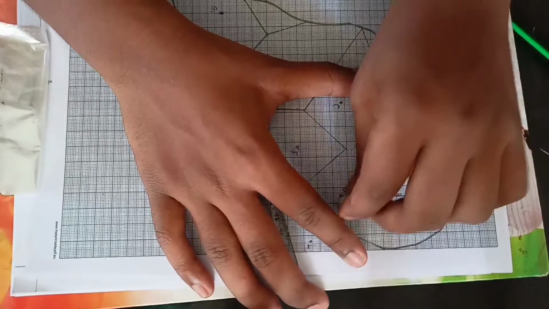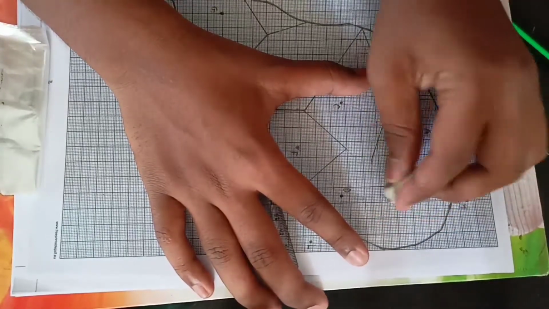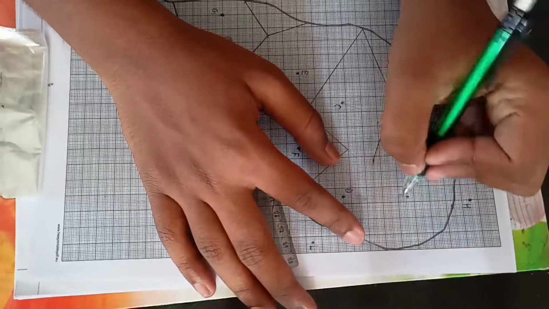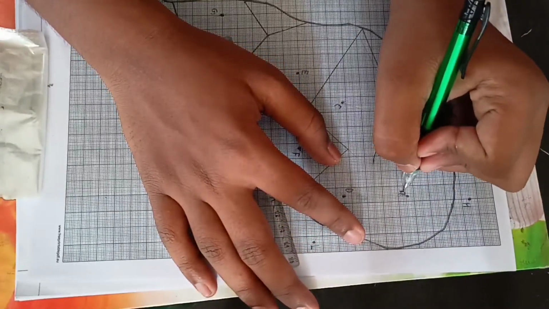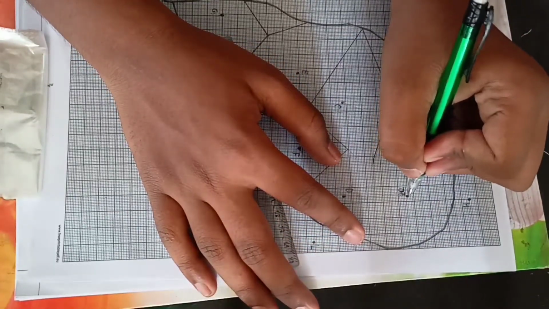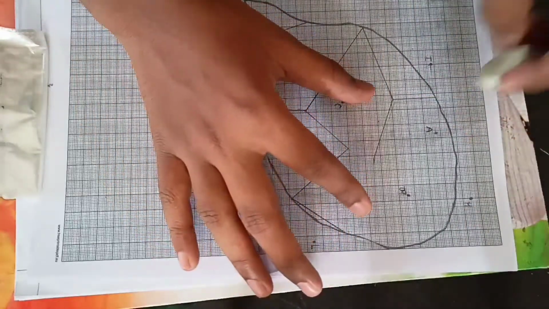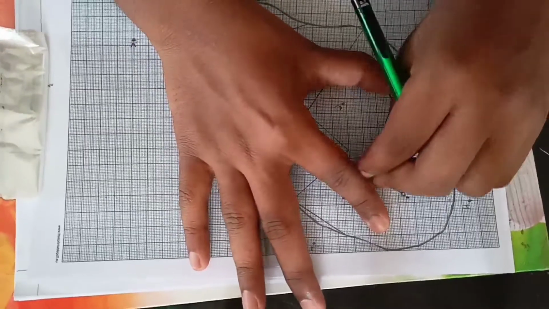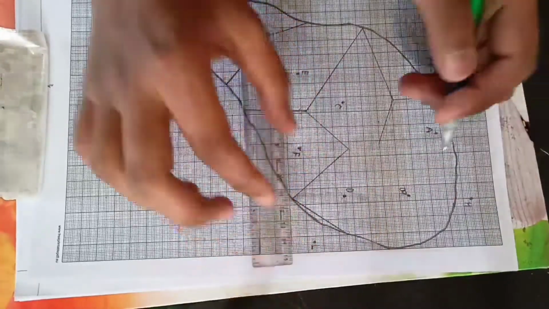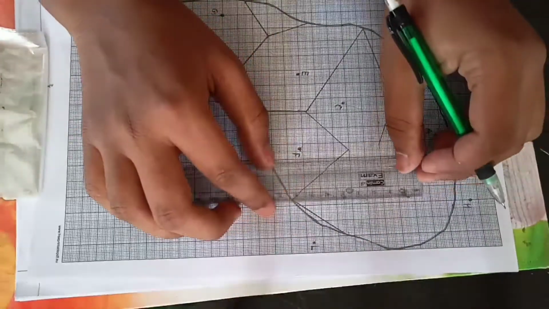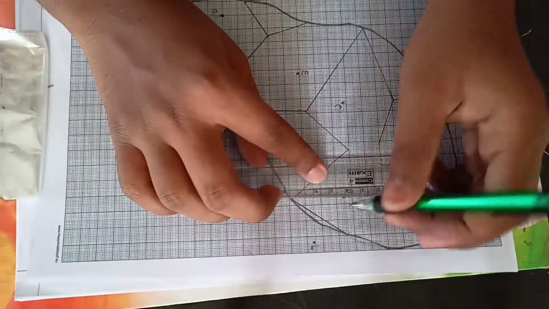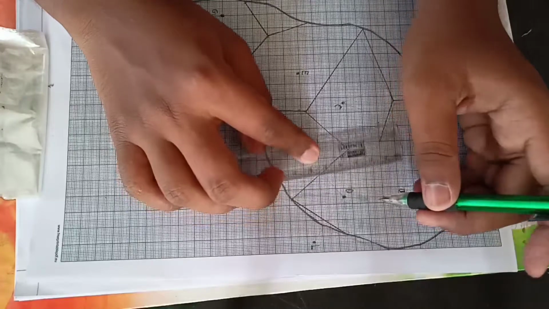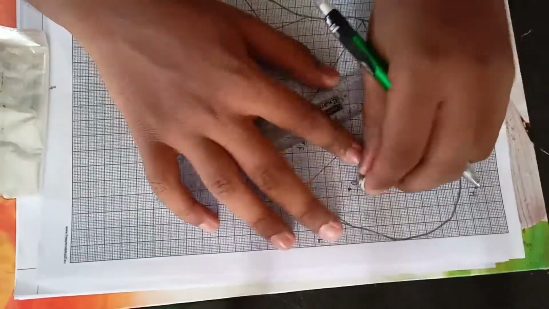Oh, by mistake I have rubbed the perpendicular line itself. But I know where it is. Let's do it once again. This line is from here to here. It's 2.1, the center comes here. Okay, I know the center.